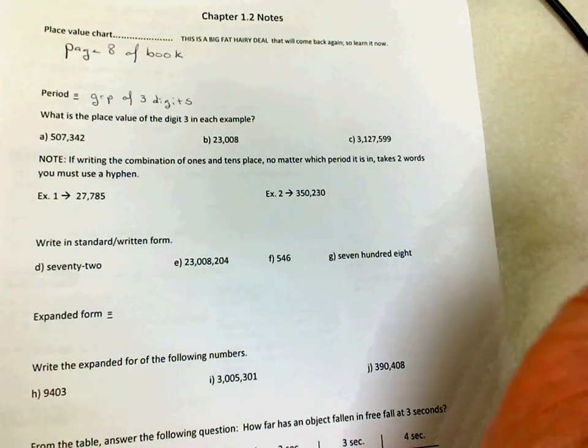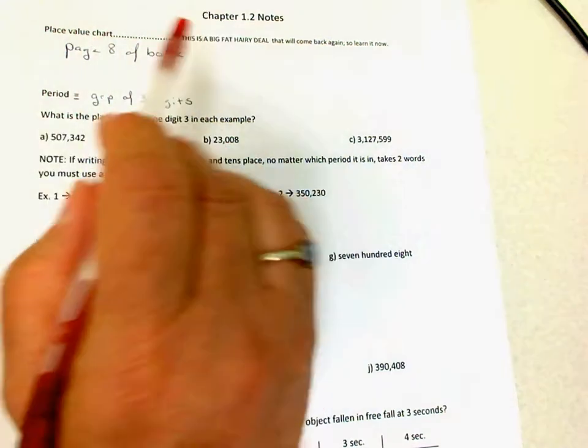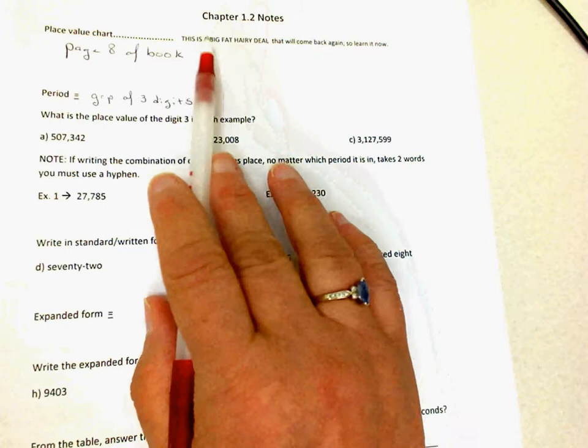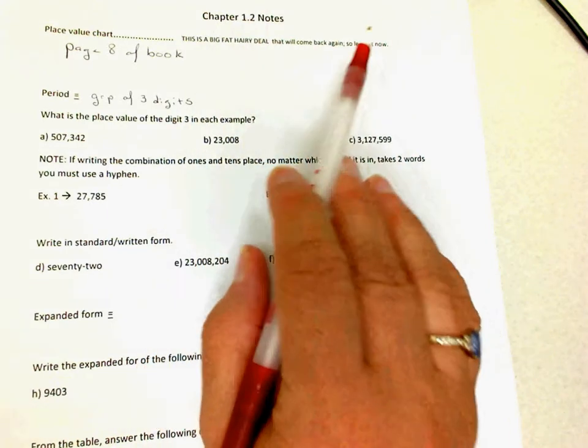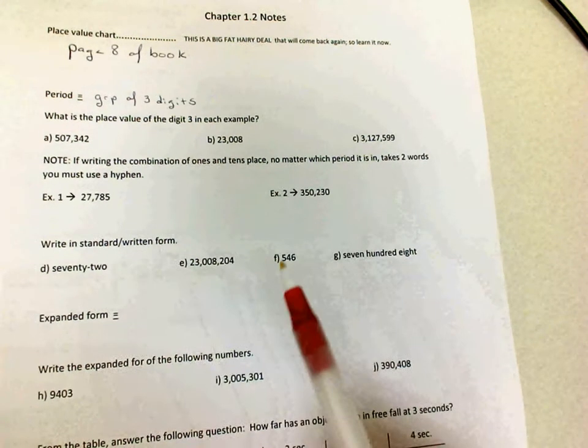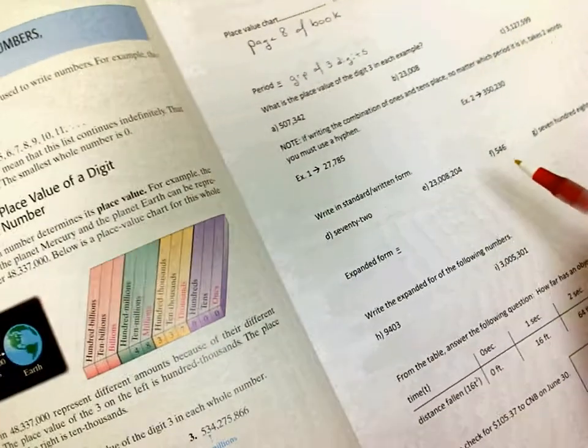Okay, the place value chart can be found on page 8 of your book. Honestly, this is a big deal, and it is going to come back when we hit chapter 5. So we're going to go to page 8.